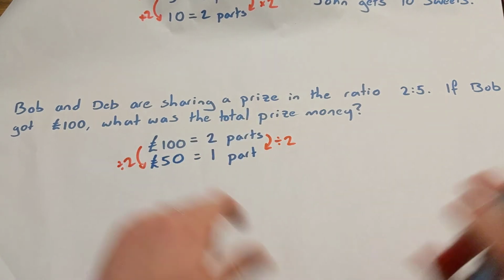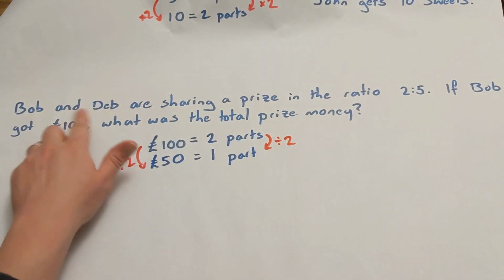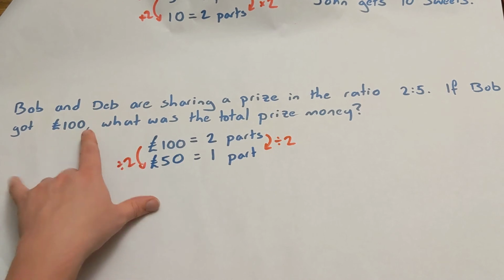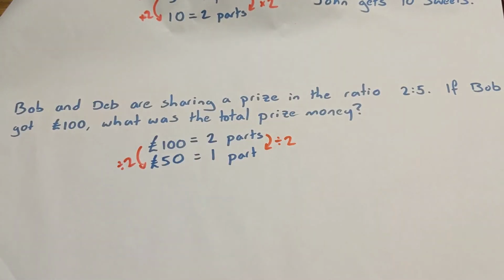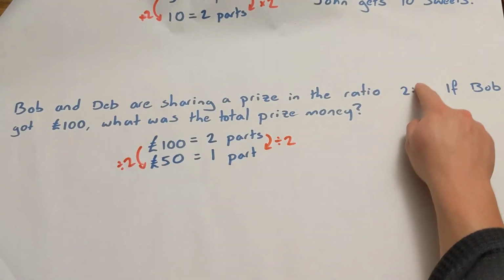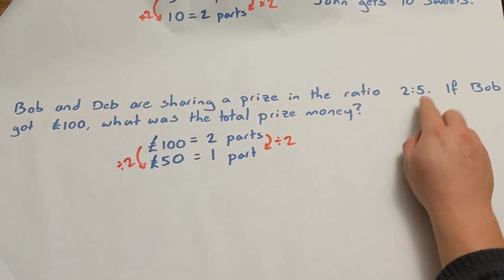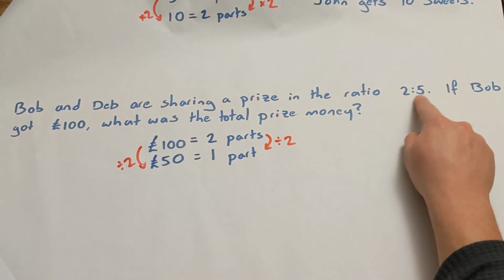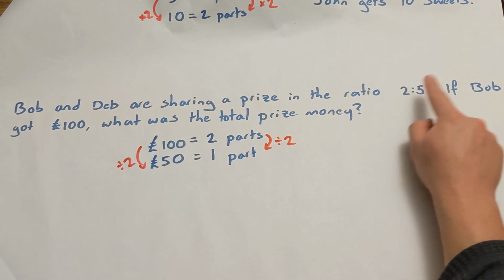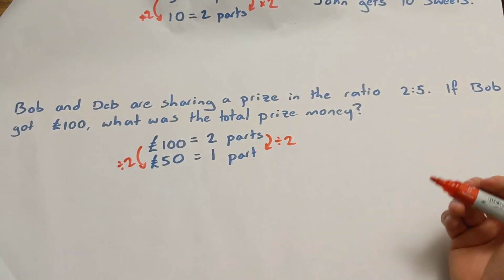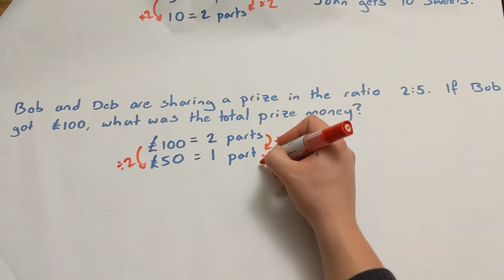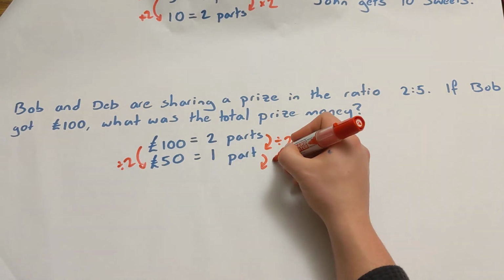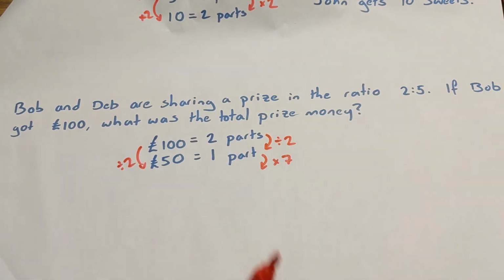Now here, we're not interested in how much Deb got. It's asking us what was the total prize money. So how many parts was the total? Well, the total was 7 parts, wasn't it? Because Bob got 2 of them and Deb got 5. So if I want to get 7 parts, what I need to do is times that 1 part by 7.